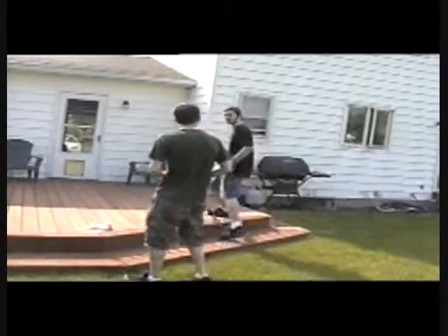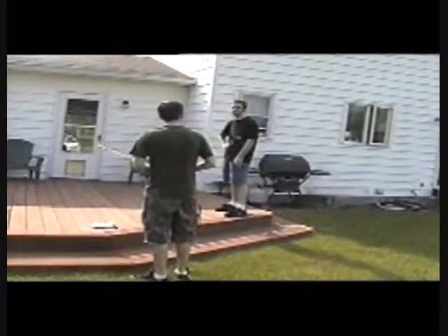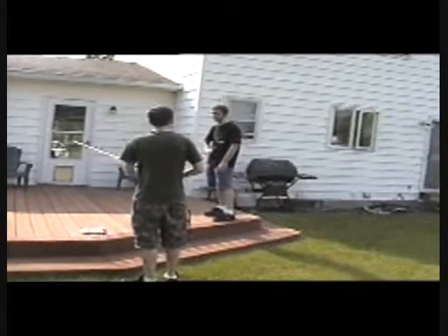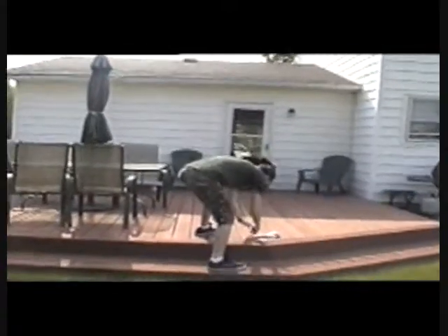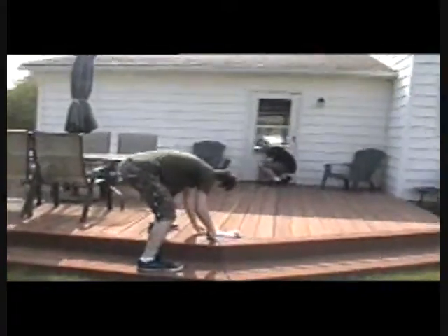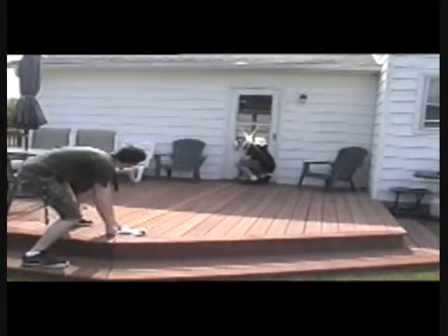Wait, using those physics, they must have landed exactly 14 feet away. Ah, sick. Physics is awesome. Yeah.